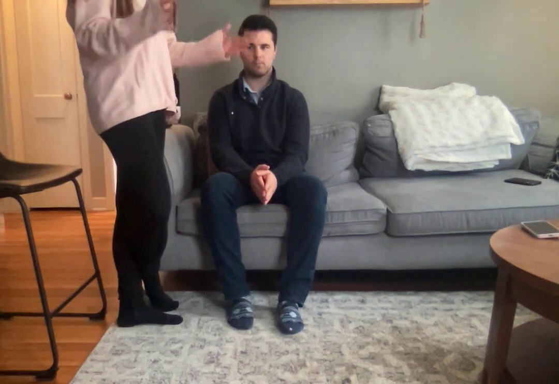Following looking for rigidity, we will assess the patient for any tremors. So we'll have the patient rest his hands on his thighs with his thumbs facing the ceiling, because in that position, you really can't conceal any sort of resting tremor. Again, resting tremor is usually unilateral in patients with Parkinson's.